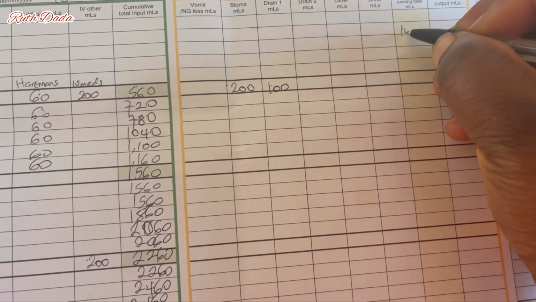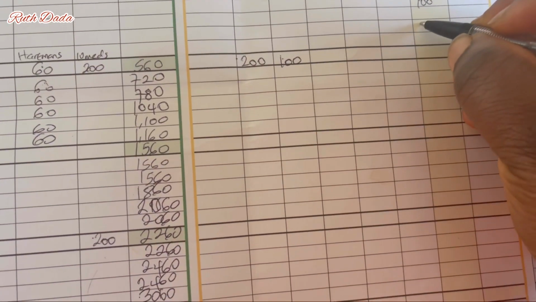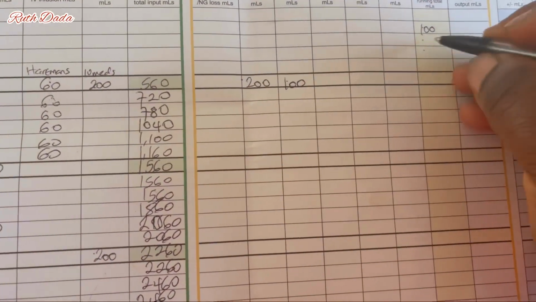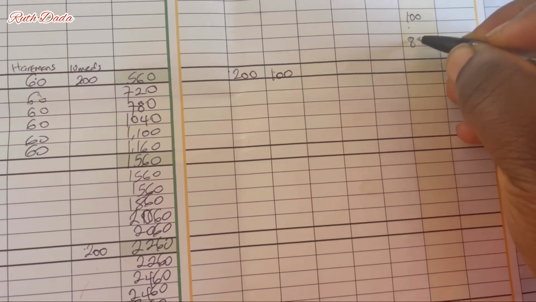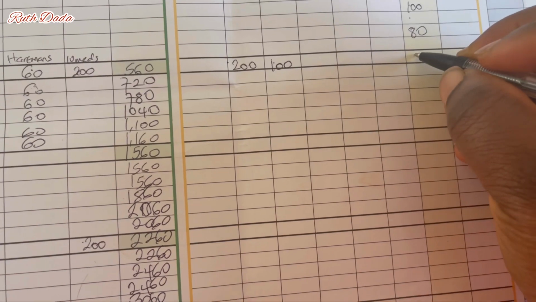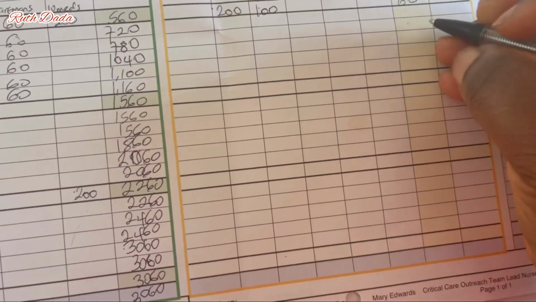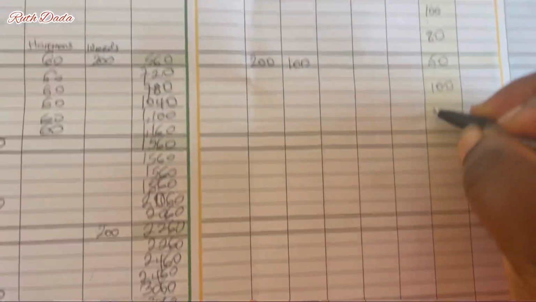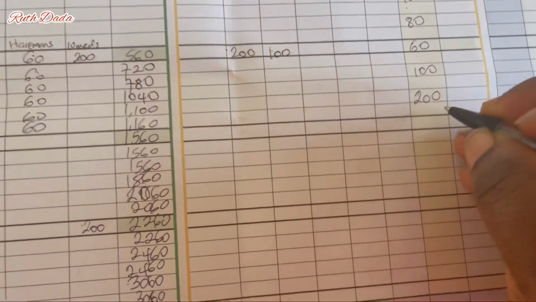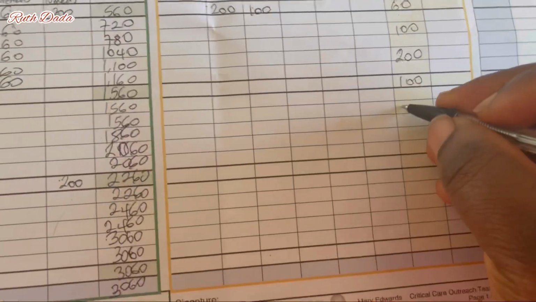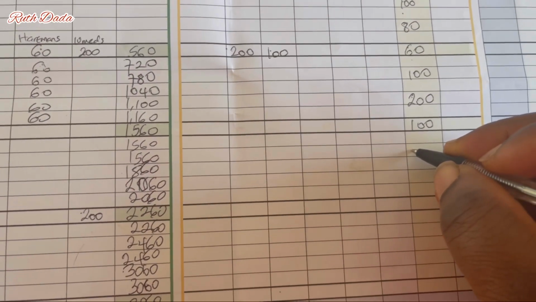So let's say she made 100 mils here. In the next 2 hours, she made another 80 mils. In the next 2 hours, she made 60 mils. In the next 2 hours, she made 100 mils, then 200 mils. This is just an assumption. It might not really be the right thing, but you know what I mean.